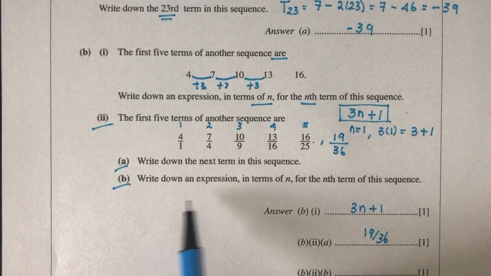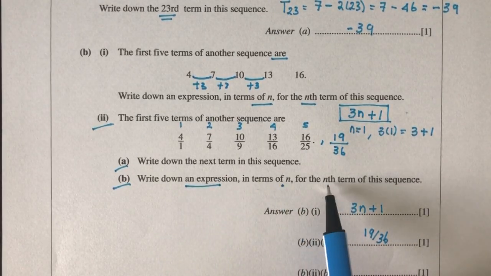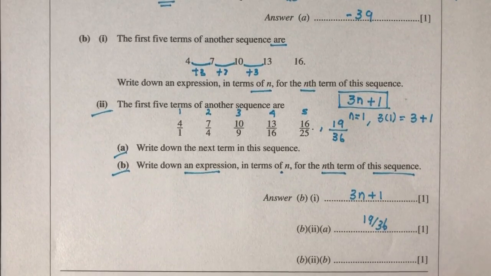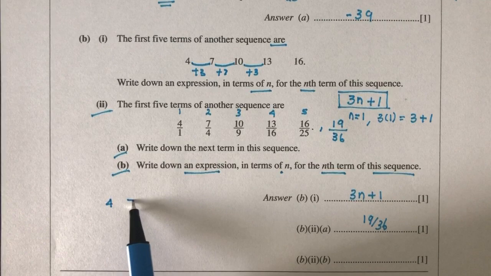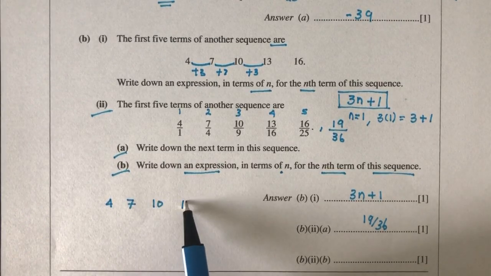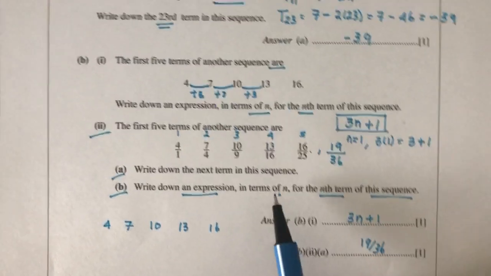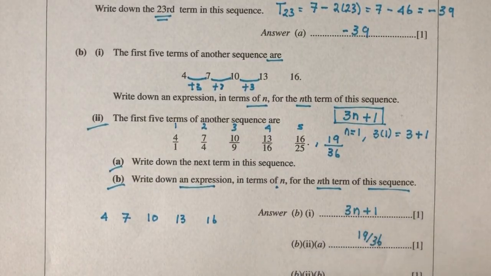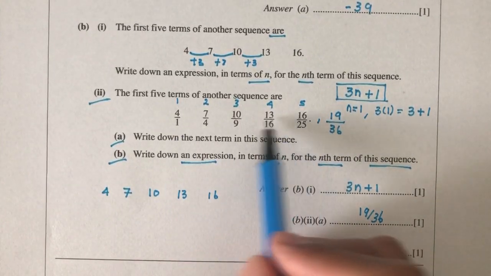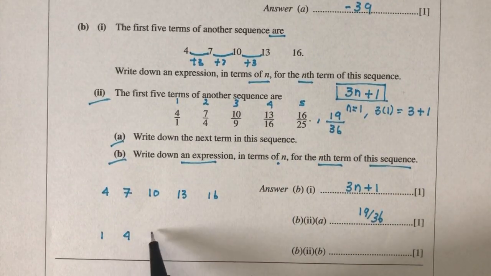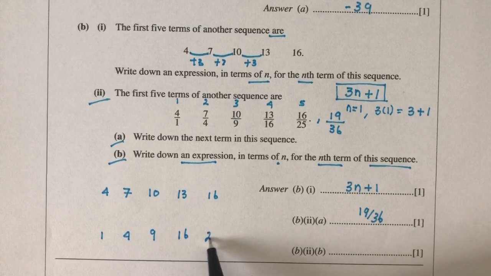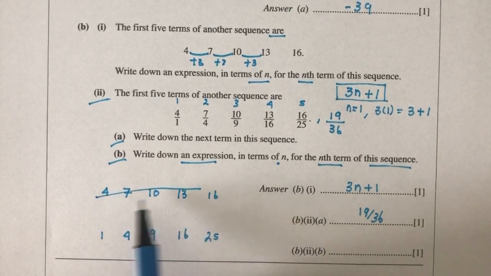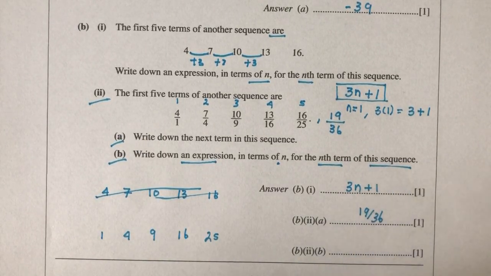Part B, write down an expression in terms of n for the nth term of this sequence. Again, one more time, what can we do? We'll look at them separately. So the top is 4, 7, 10, 13, 16, just like this one. So basically the nth term will be the same as this, 3n plus 1. Now for the base, you will have 1, 4, 9, 16, 25. So this one we know already. We can just scratch it out because it is equal to this one for the nth term.